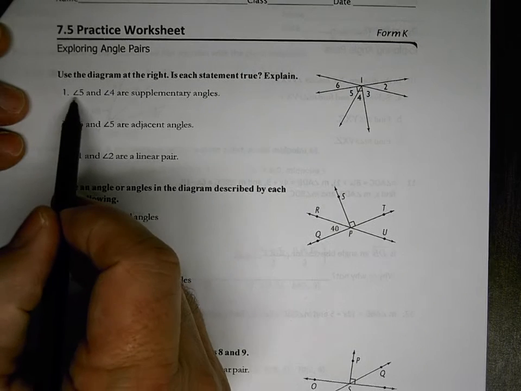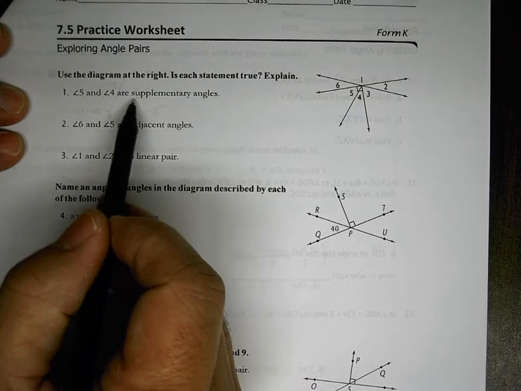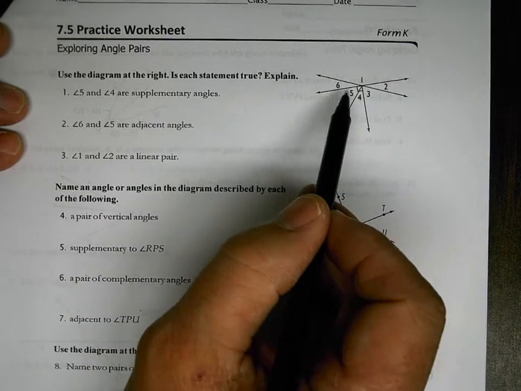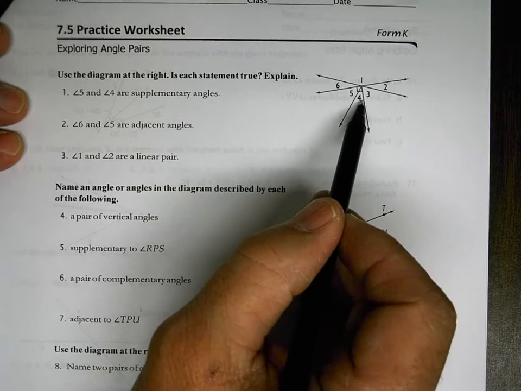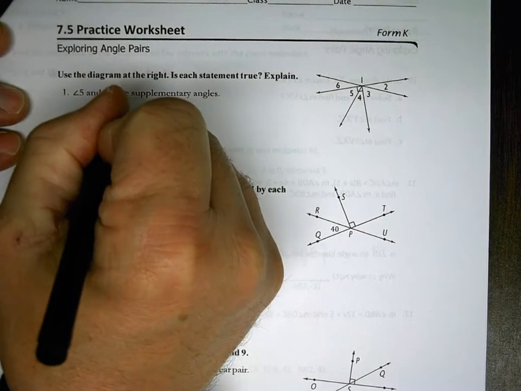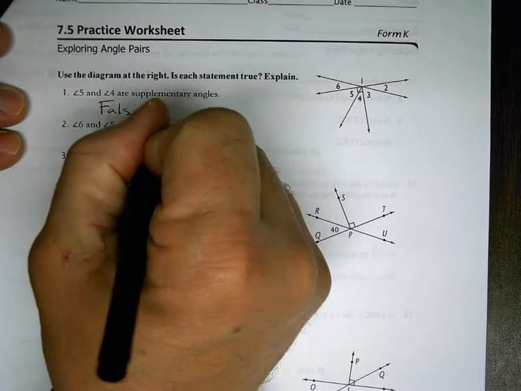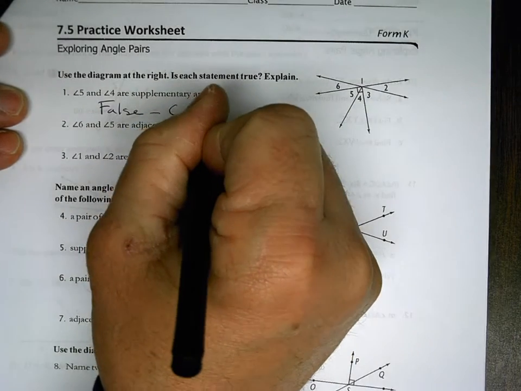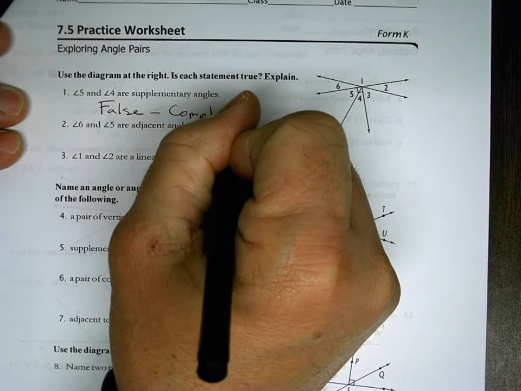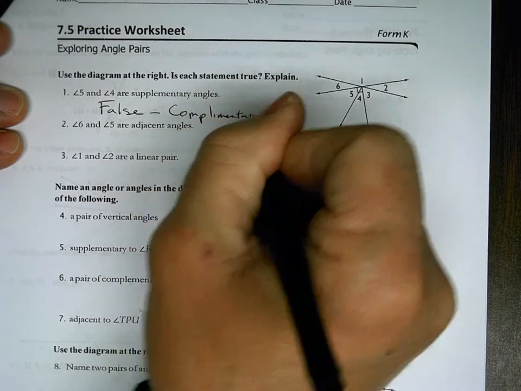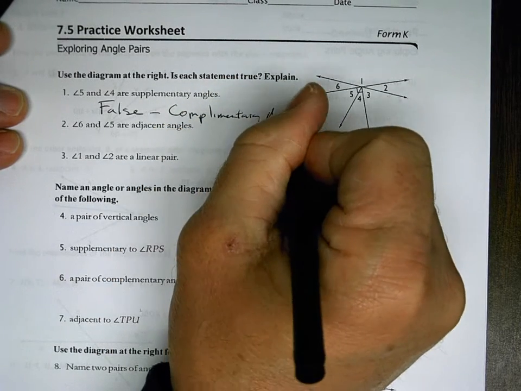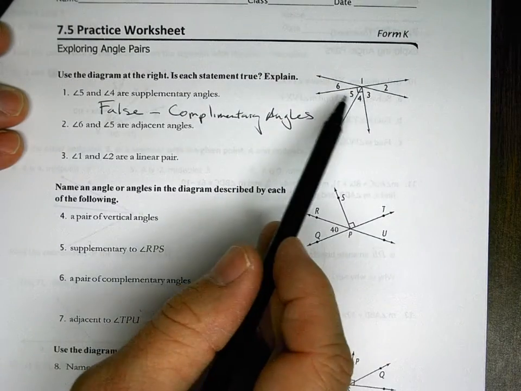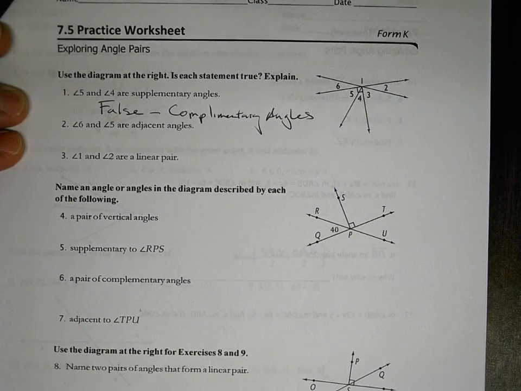So, number 1, angle 5 and angle 4 are supplementary angles. That is false. They are actually complementary angles, aren't they? Okay, they add up to 90 degrees, which means they're complementary.